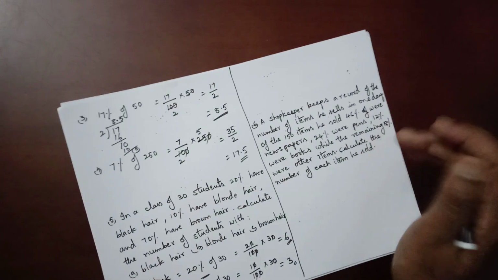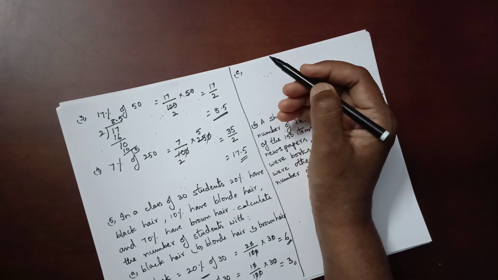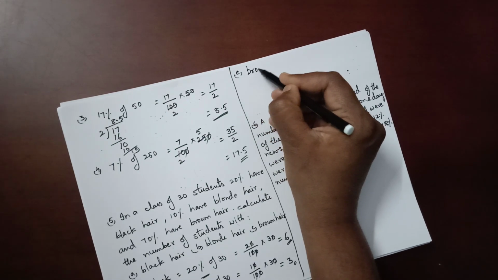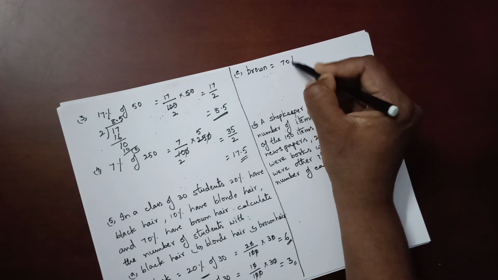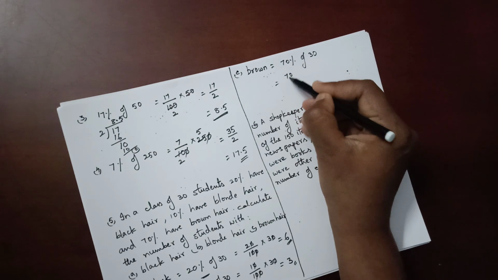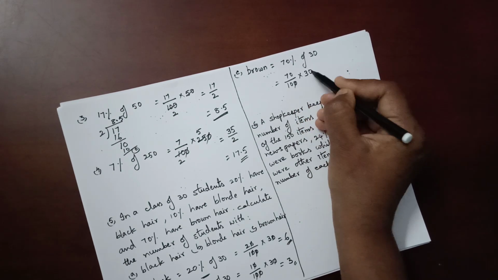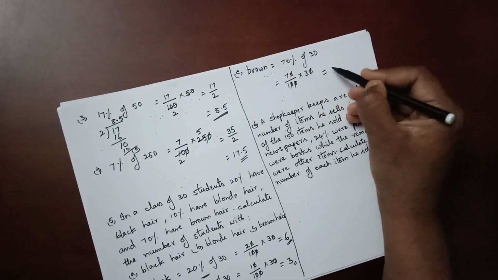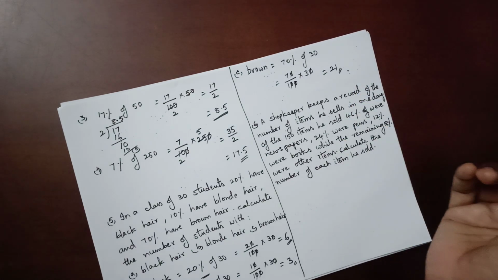Coming to the C bit, the number of brown hair students. What is the number of brown hair students? It is 70% of 30 students. That means 70 by 100 into 30. The zeros get cancelled. 7 3s are 21. 21 students have brown hair.